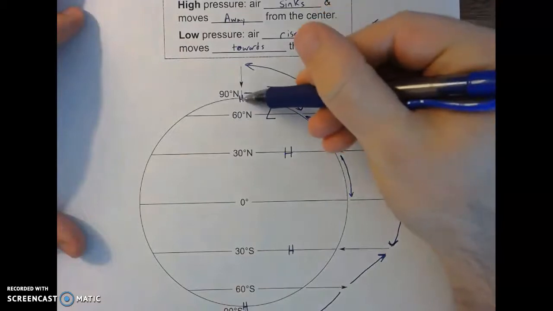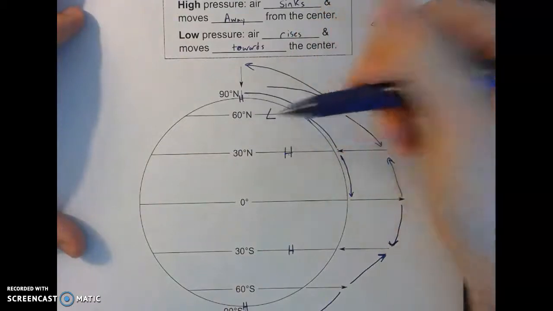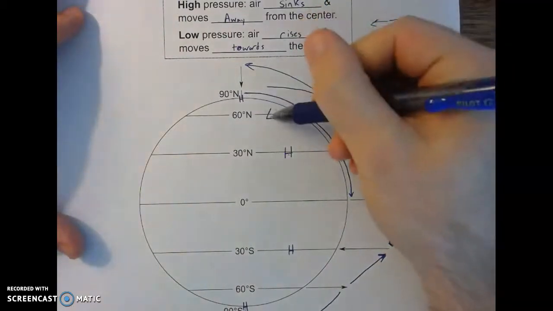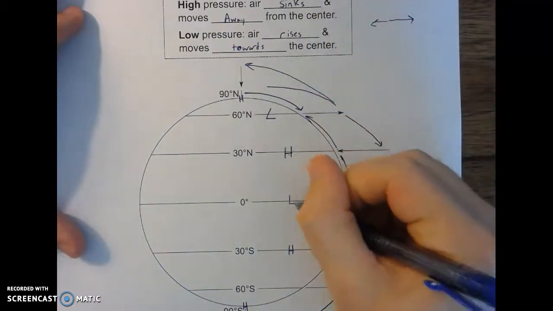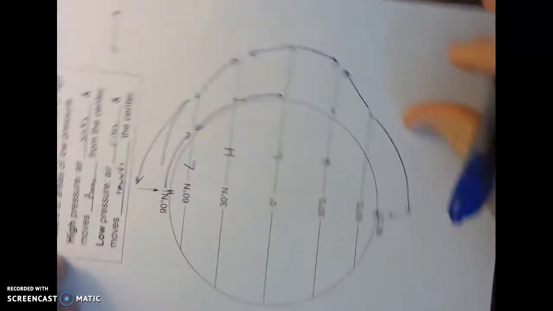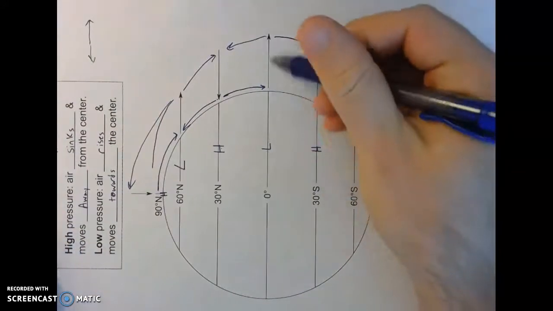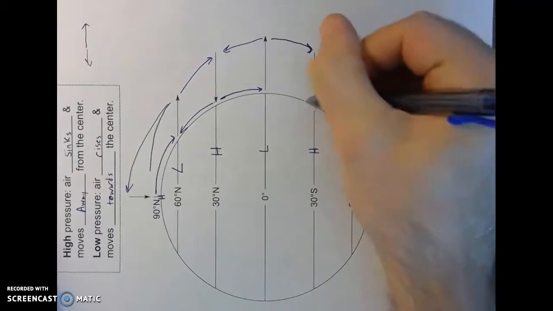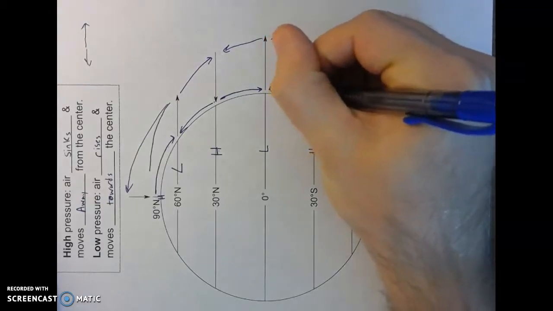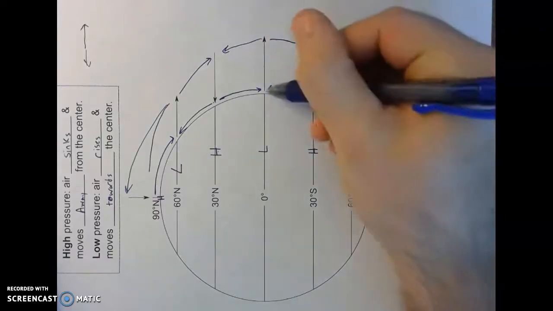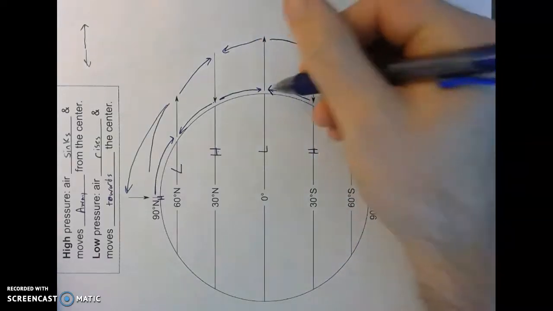In between the areas of high pressure, we have areas of low pressure. So it's low pressure at 60 degrees north, then high pressure at 30 north, then low pressure again. And let's just double check that. Air at the equator is rising. We're going to find that the surface winds do indeed converge. They come together at the equator, forcing air upwards, creating that low pressure.